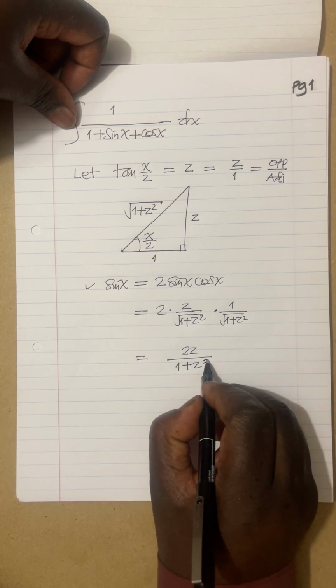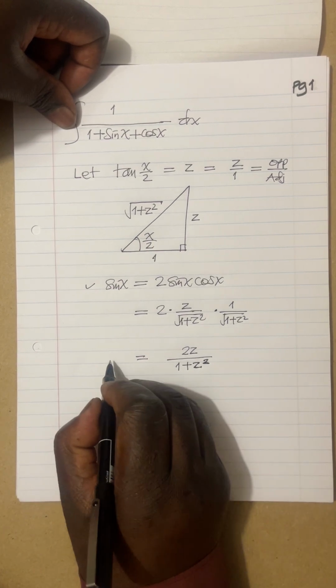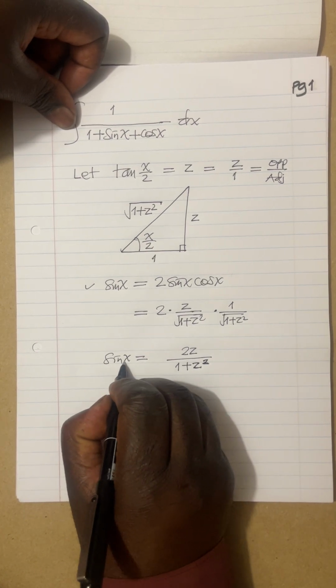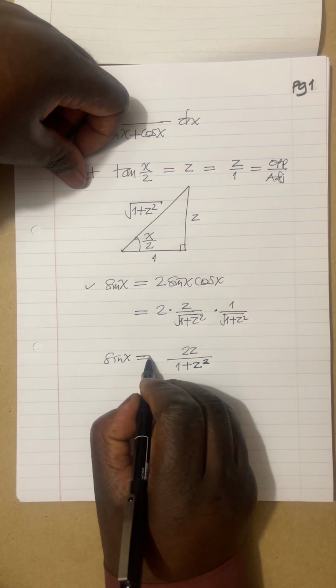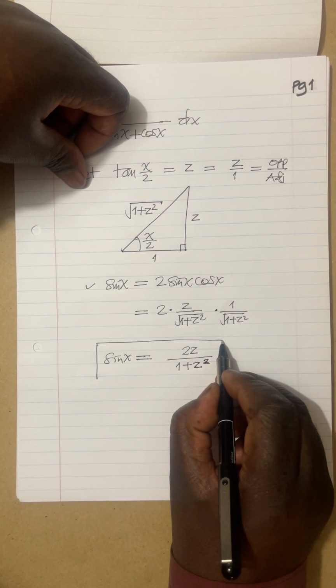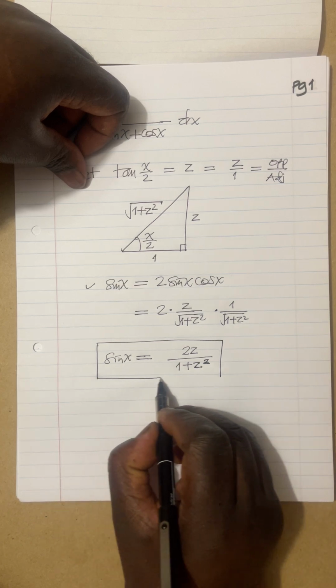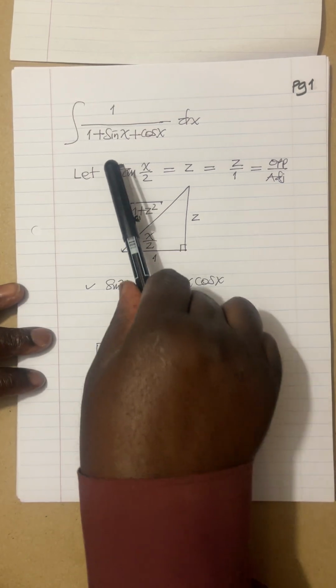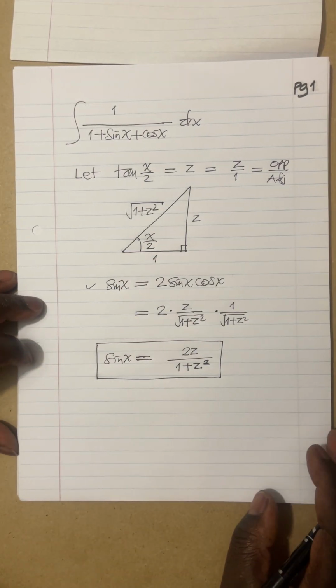So what we're saying here now is sine x, changing from x to z, is given by 2z over 1 plus z squared. Let me move on to talk about cosine of x. Remember here we have both sine and cosine.